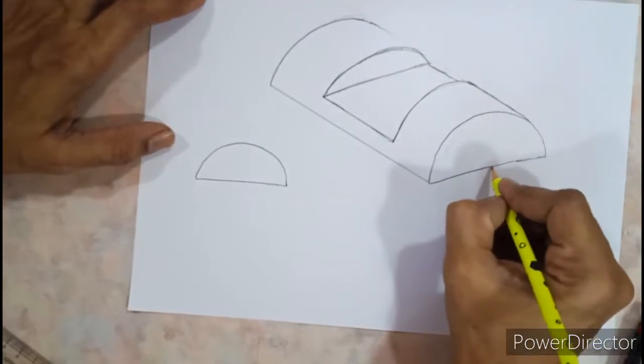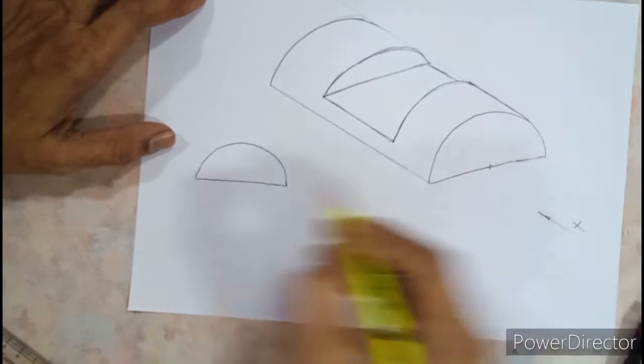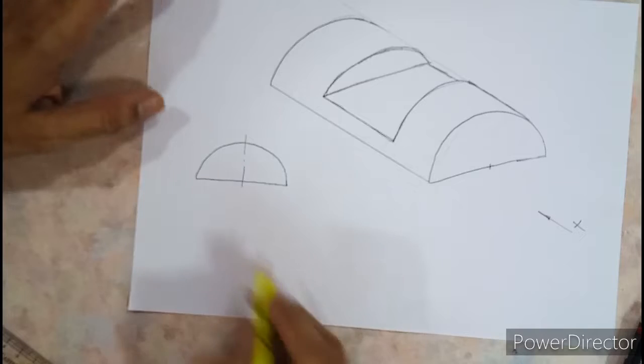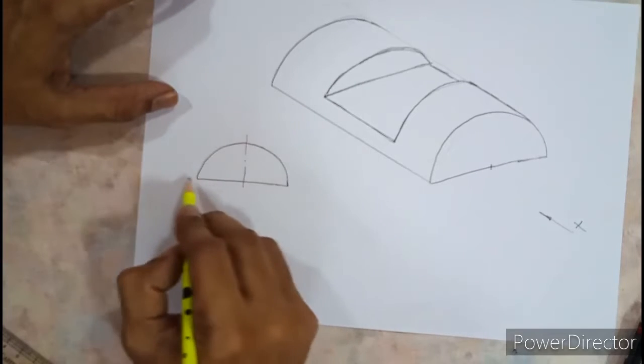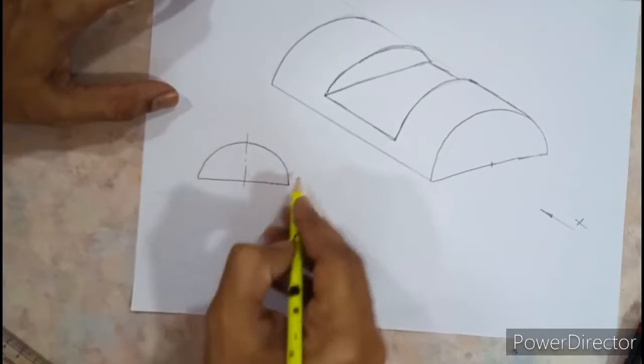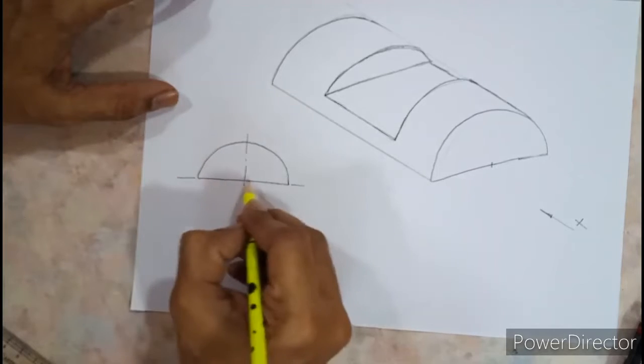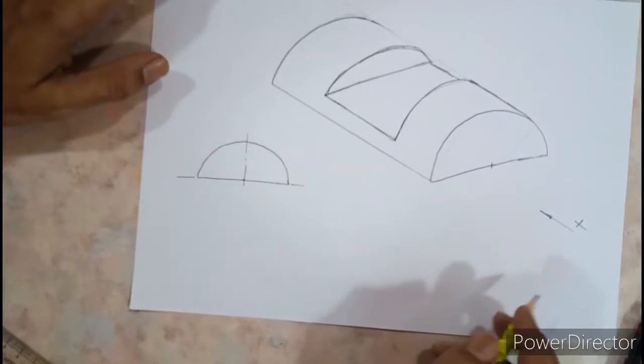Assume that the center of the semicircle is somewhere here. So you may draw at least one axis line vertical, the center line vertical. The horizontal center line will overlap, so you need not draw it here, but at least something can be drawn beyond this. So this is nothing but the center of the semicircle.